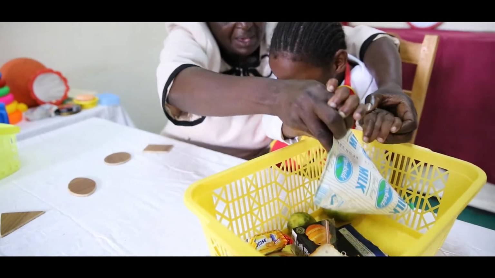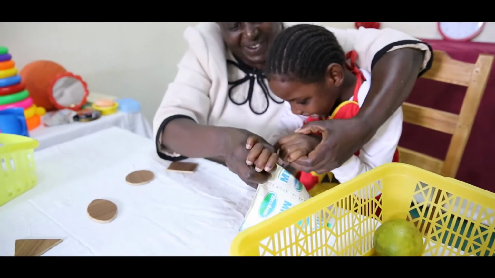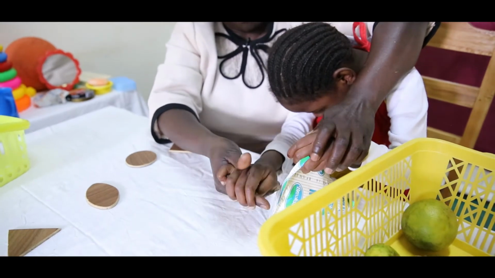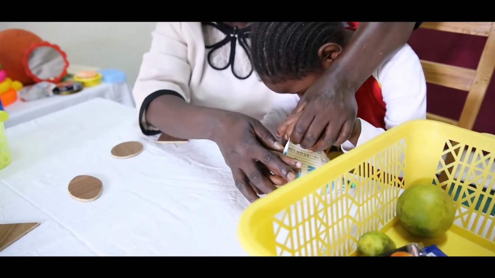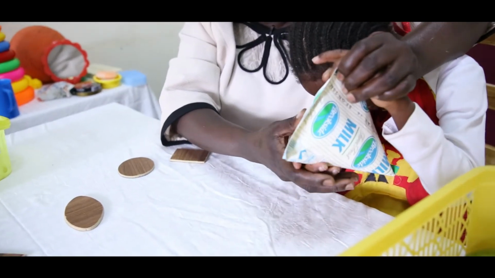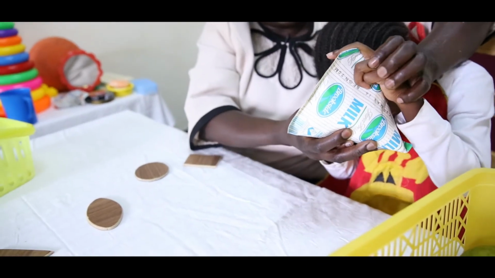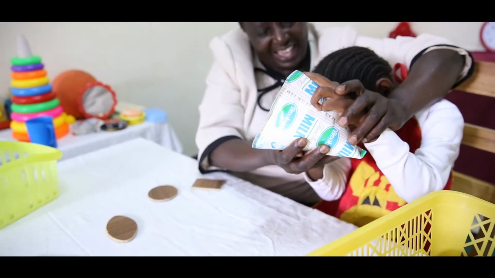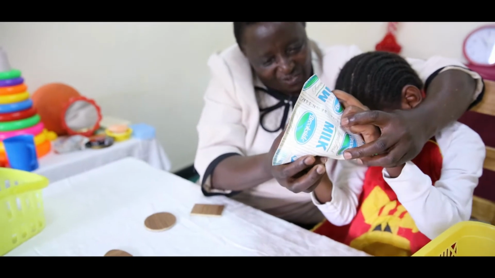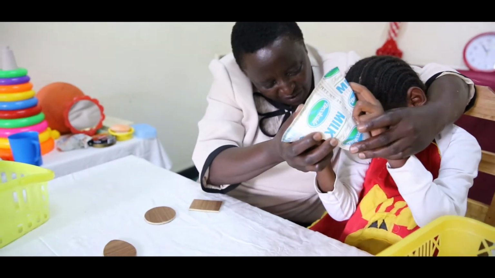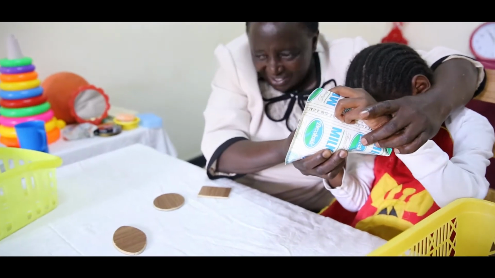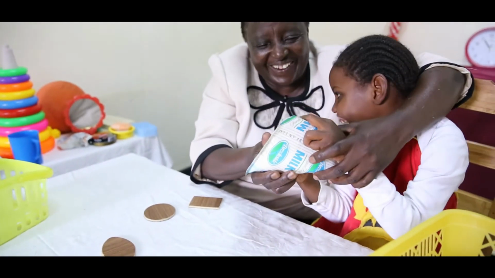Milk. Packet of milk. Good. Now after placing it on the table, we are going to touch it, feel it. Yes, that is what, Faith? A triangle. The shape of a triangle. Say, triangle. Triangle. Very good.